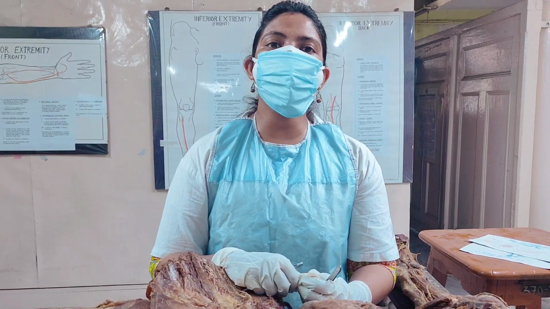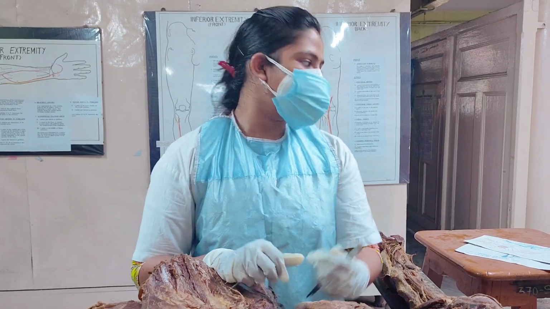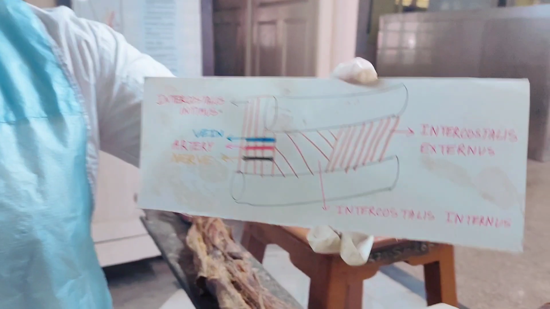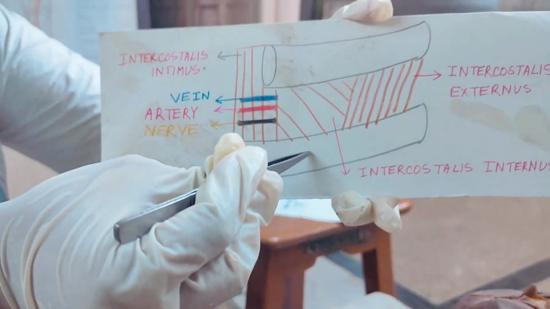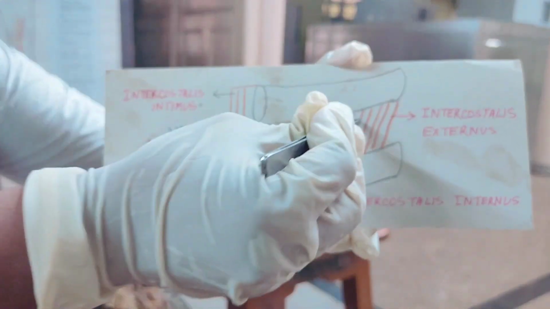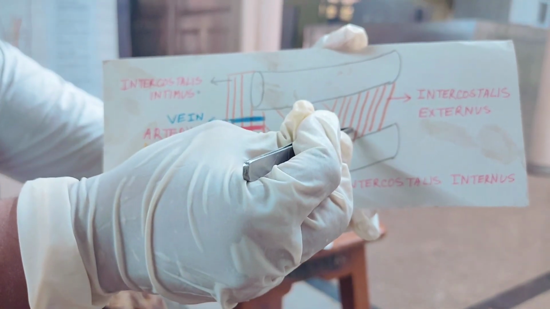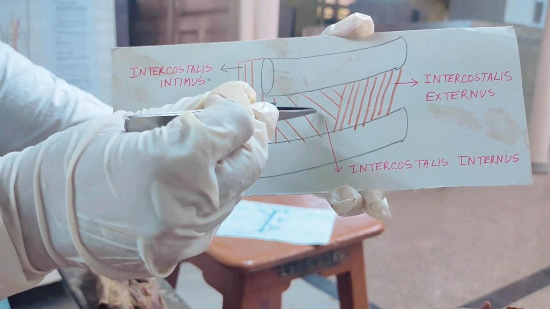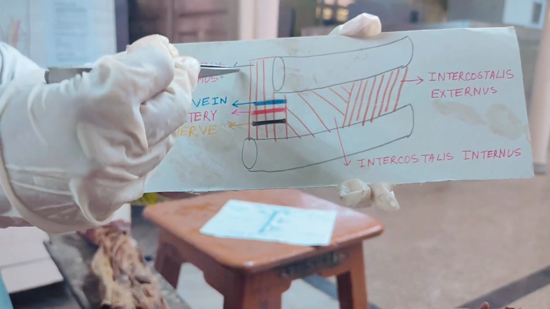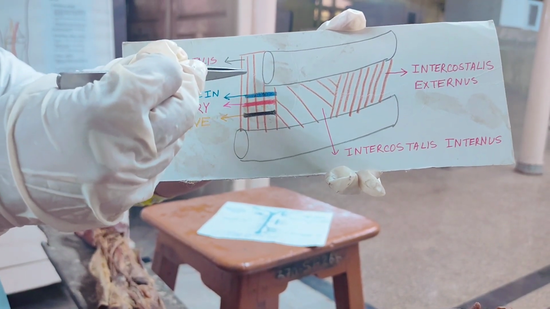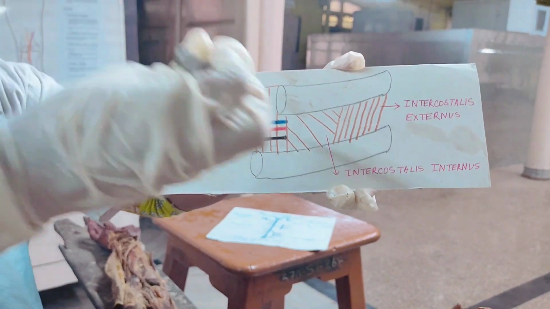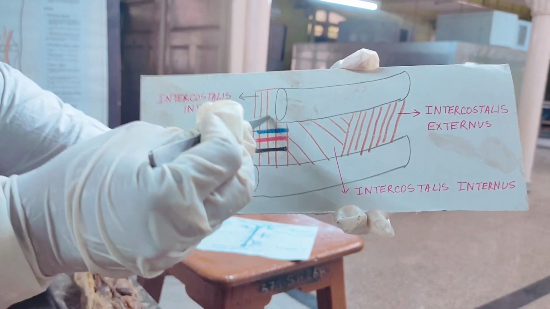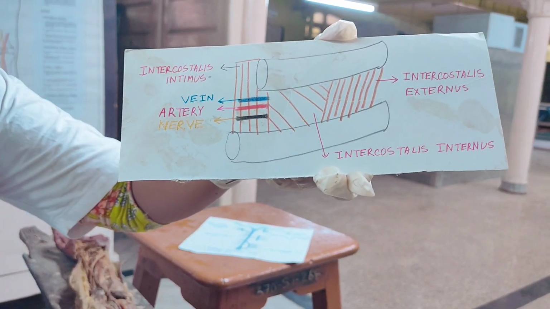Now coming to the neurovascular bundle. The neurovascular bundle, if you see here, this is the upper rib and this is the lower rib. These external fibers are intercostalis externus. Then we have the intercostalis internus and this one is the intercostalis intimus muscle. In between intercostalis internus and intercostalis intimus muscle lies the neurovascular bundle.